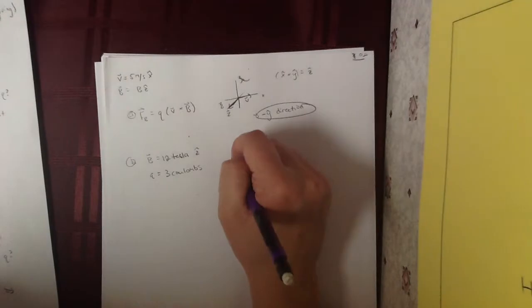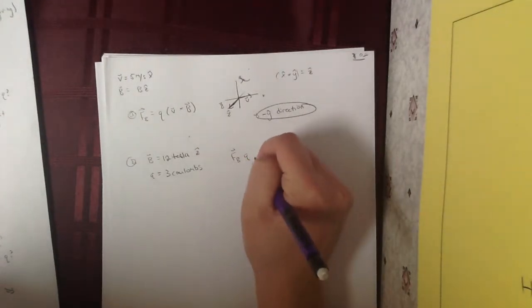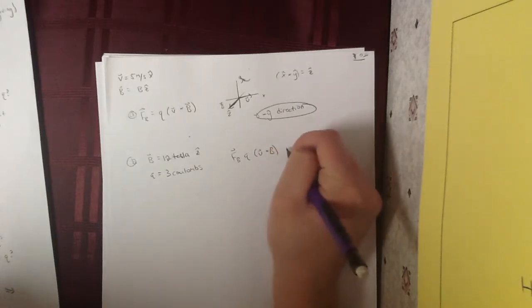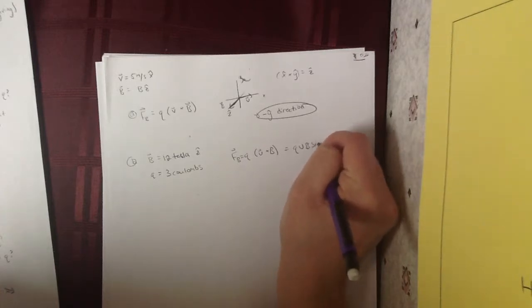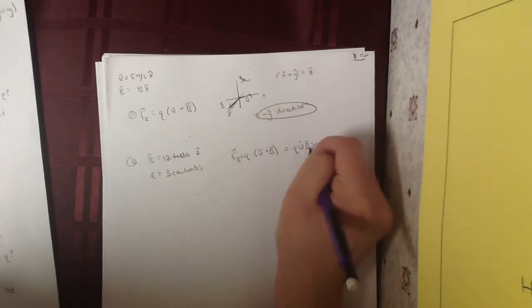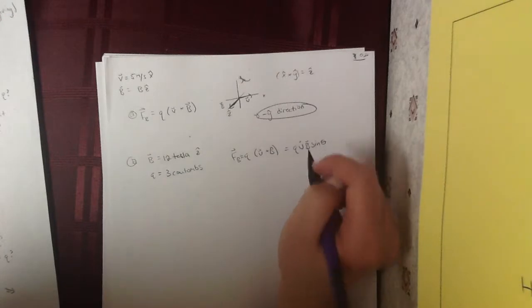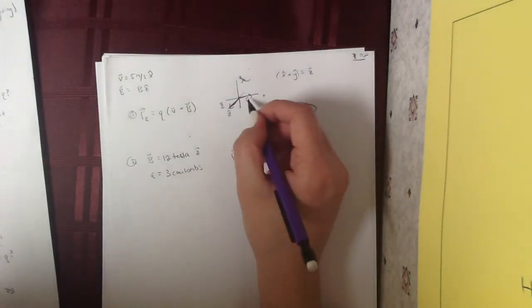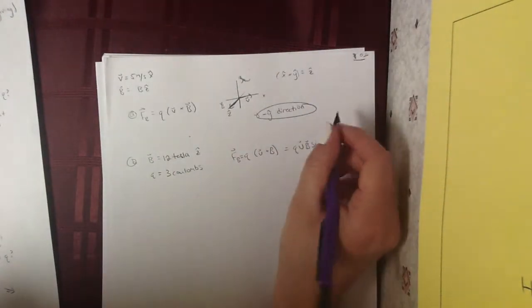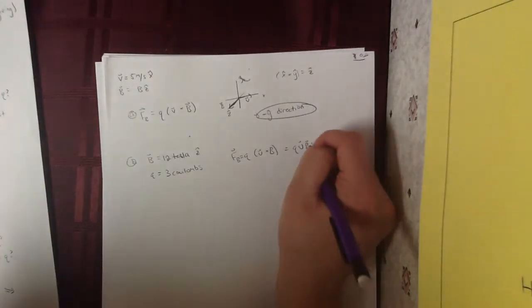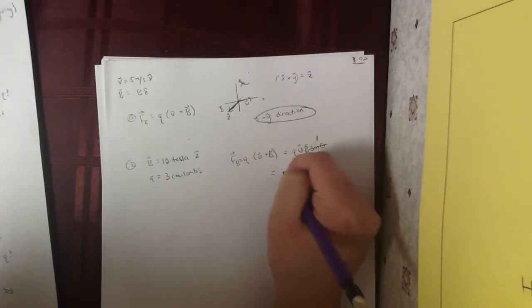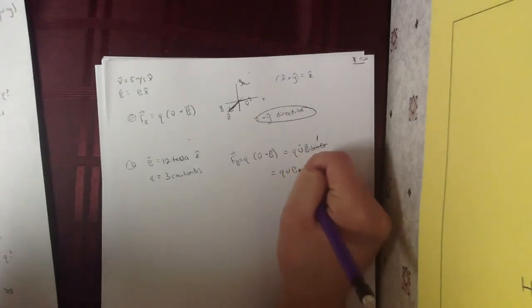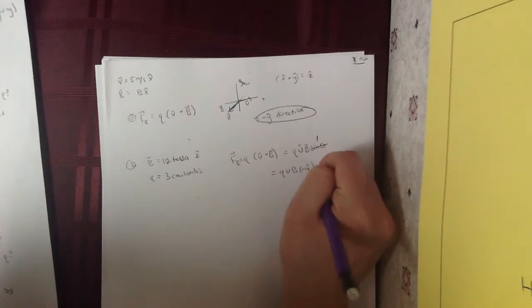So remember, force is Q times V cross B, which is the same thing as QVB sine theta, where theta is the angle between V and B. Since these are perpendicular to each other and we just found the direction using the cross product, sine theta is just going to be 1, which means this is just going to equal QVB in the minus Y direction.